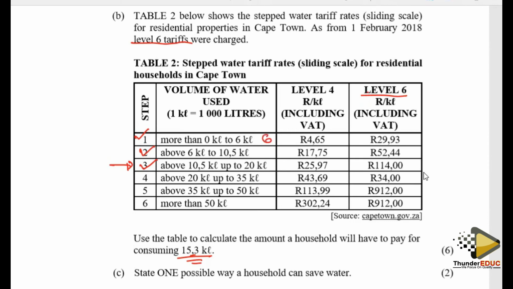Bracket number 2, it will be 10.5 minus 6, this will leave us with 4.5 kiloliters.